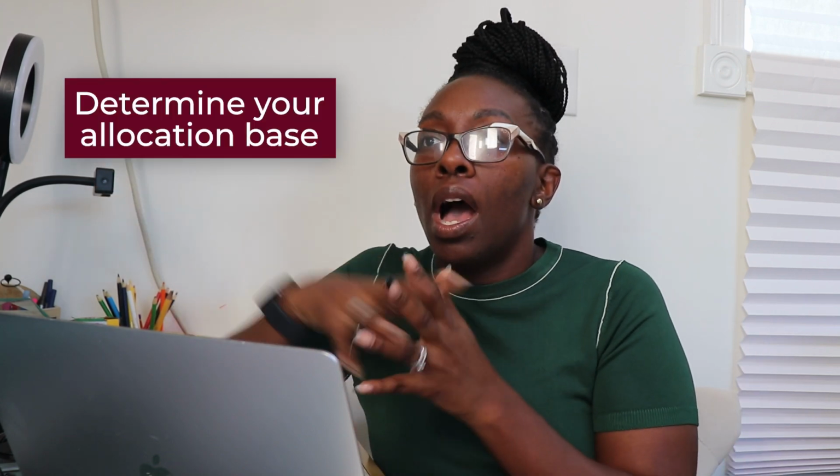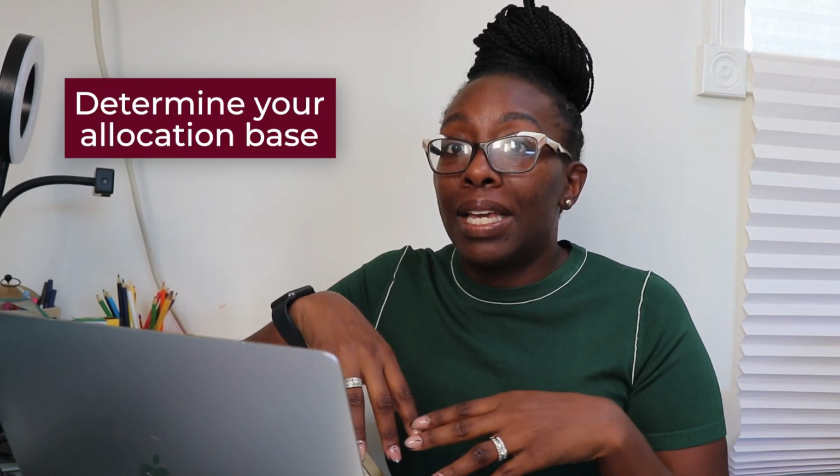Step two is going to be determining your allocation base. And this is where a lot of the work takes place. And this is where you really have to dig into what's going to be best for your organization, because typically it could be based on direct labor hours. It could be based off of, if you operate in an actual physical space, square footage, any other reasonable measure, right? As long as it's documented, it's reasonable, and it makes sense for your organization.